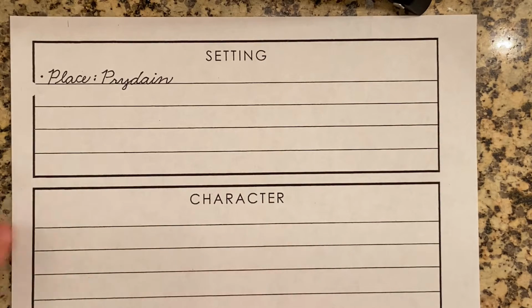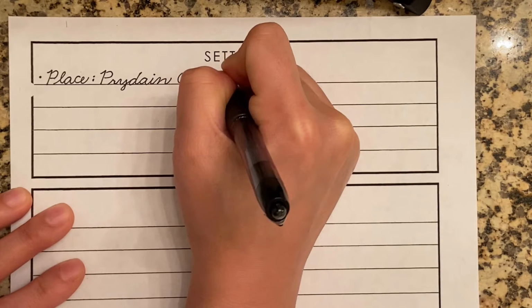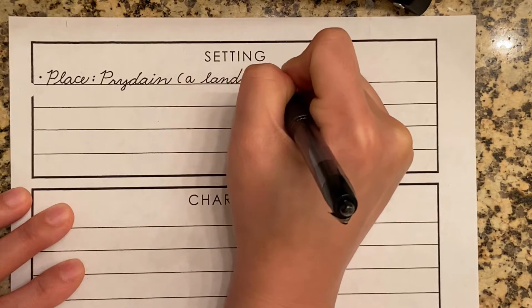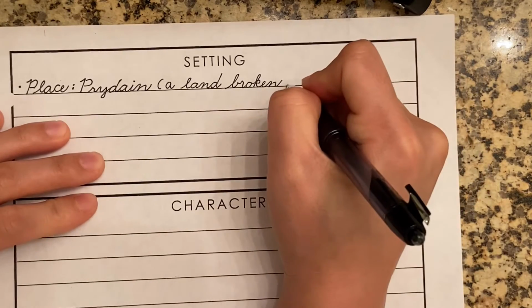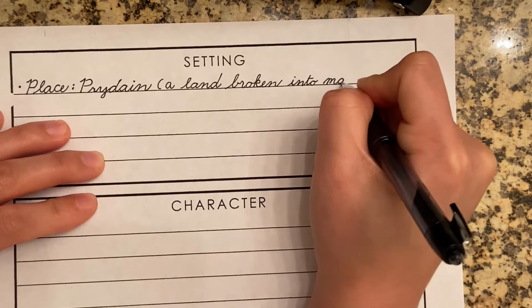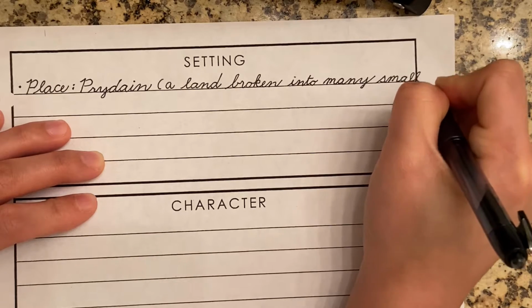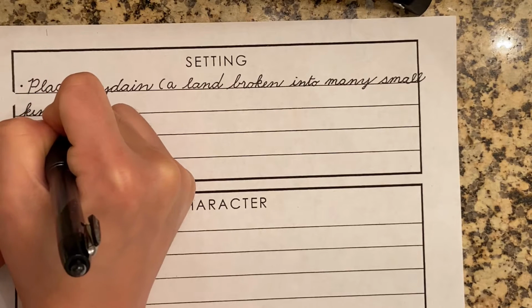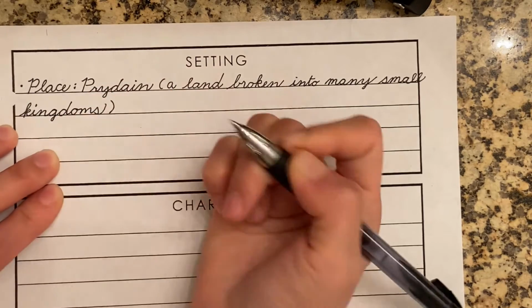Prydain. And we can write, this is a land broken into many small kingdoms. So that's our bigger setting.